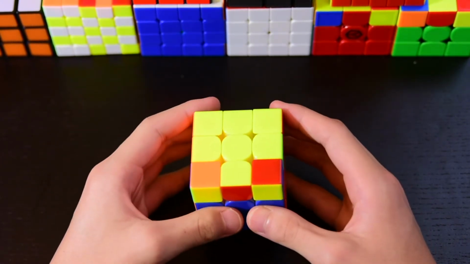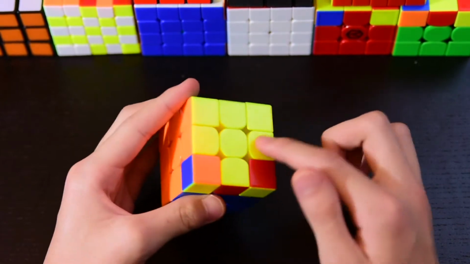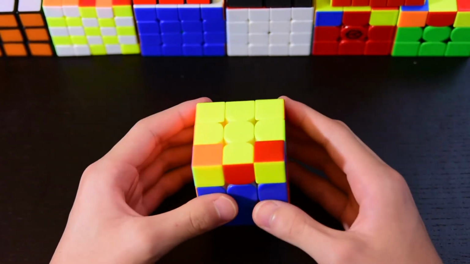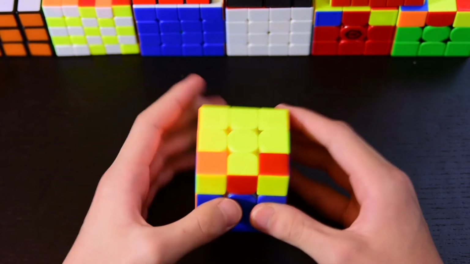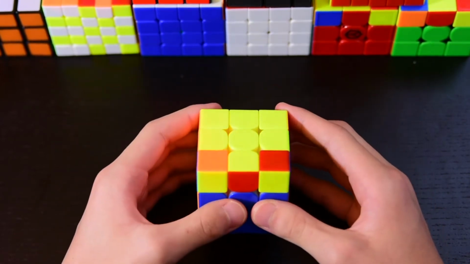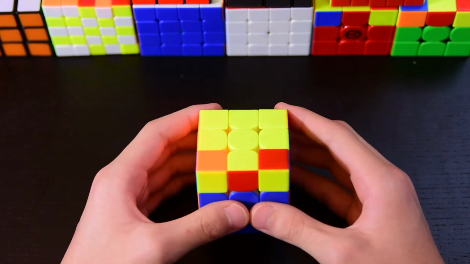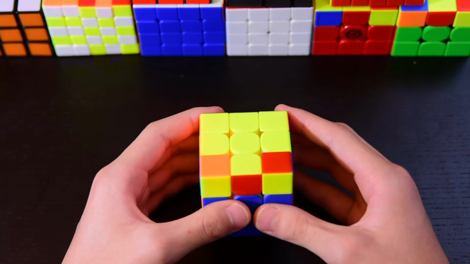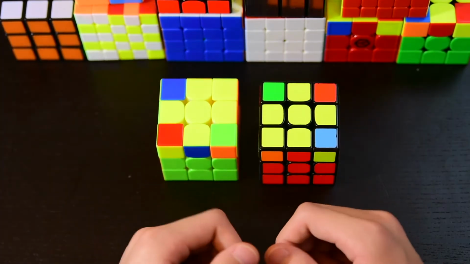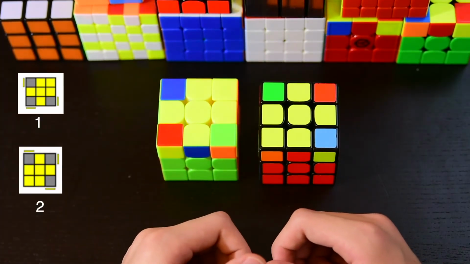And now there are 7 possible cases for you to have here. In a beginner's method, you would have just done a single algorithm multiple times until the yellow side was solved. But in this intermediate method, we're going to be learning an algorithm for each case. If it sounds difficult, don't worry, it's not as hard as it sounds. Here are the 7 cases that you can have.